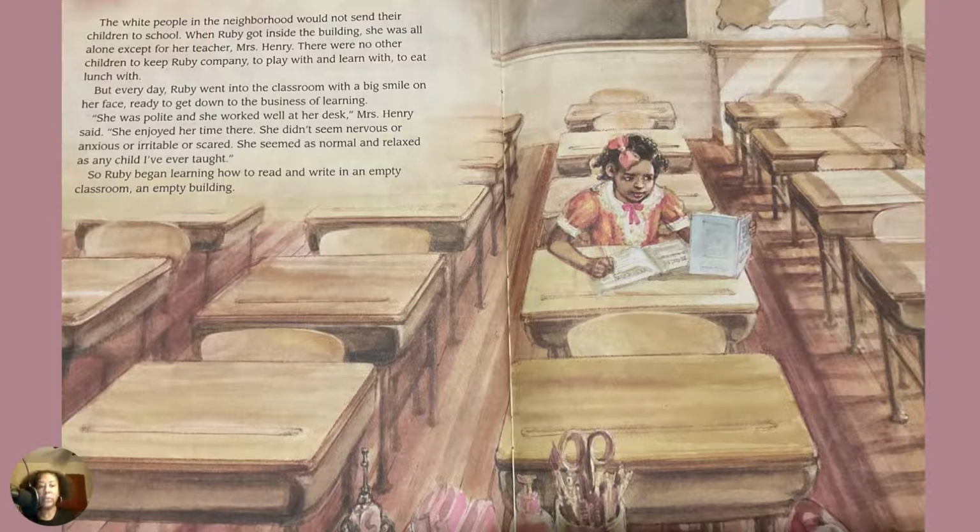But every day, Ruby went into the classroom with a big smile on her face, ready to get down to the business of learning. She was polite and she worked well at her desk, Mrs. Henry said. She enjoyed her time there. She didn't seem nervous or anxious or irritable or scared. She seemed as normal and relaxed as any child I ever taught. So Ruby began learning how to read and write in an empty classroom, an empty building.